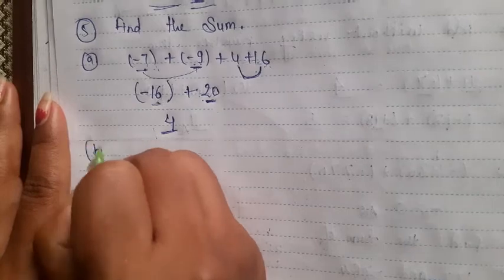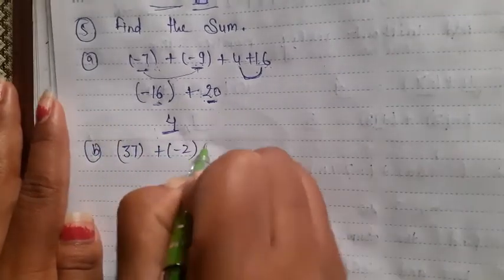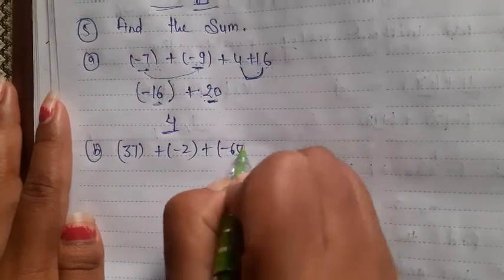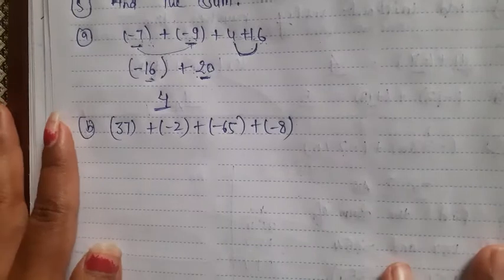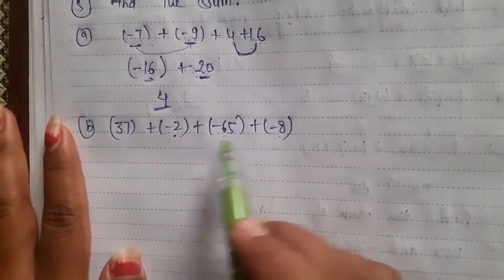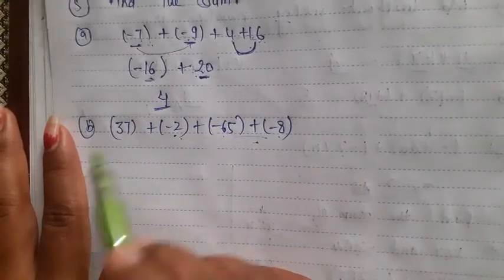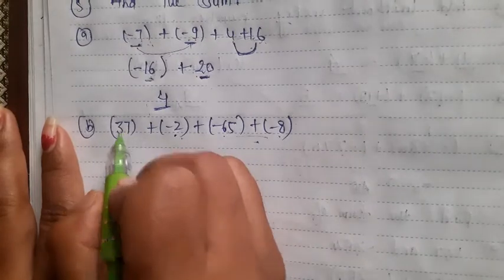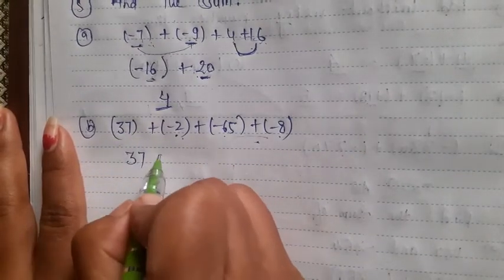Now next, if we have 37 minus 2 minus 65 and minus 8, so how can you add it? So here we have minus 2, minus 65, minus 8, these three are negative integers and 37 is a positive integer, so 37 I write as it is.